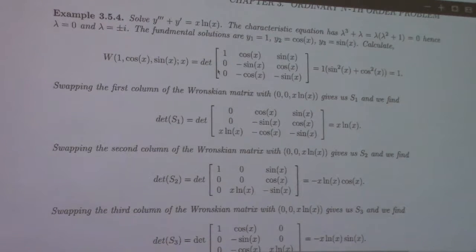Here's the awful one. Third order, y prime prime prime plus y prime equals x log x. So here is your fundamental solution set, 1, cosine and sine. The Wronskian is reasonably not too bad. It ends up being almost the same as the one we worked today, right? So the determinant of this 3 by 3, you can just do an expansion on the first column. That gives you 1 times the determinant of that, which gives you this.